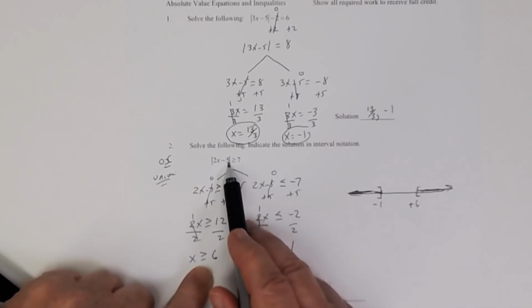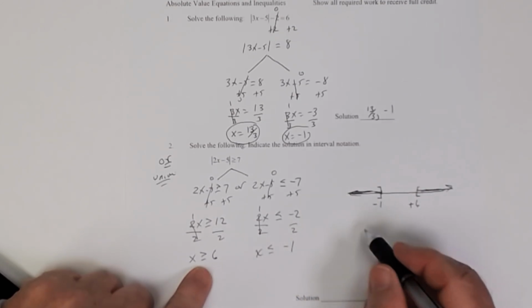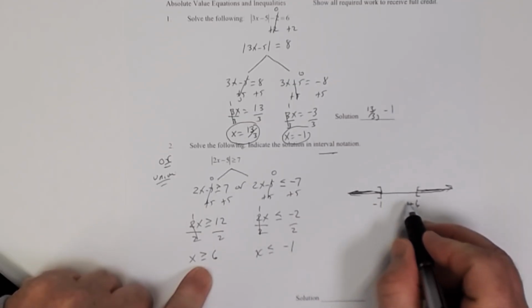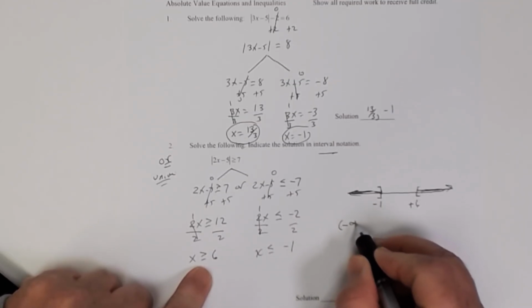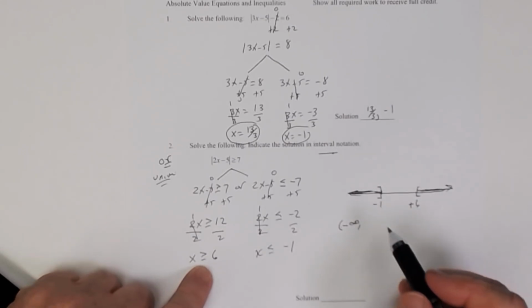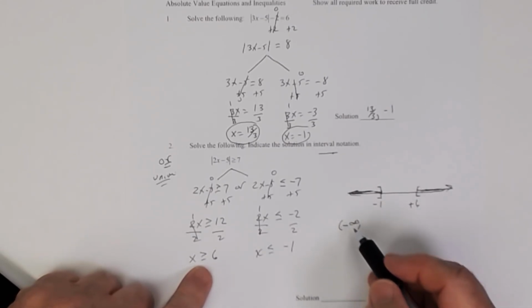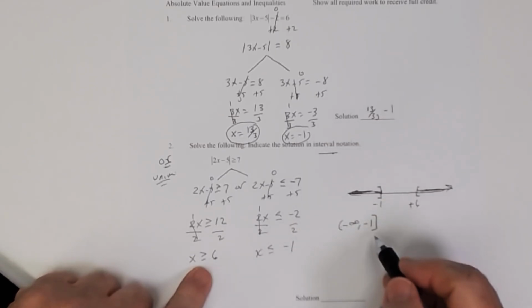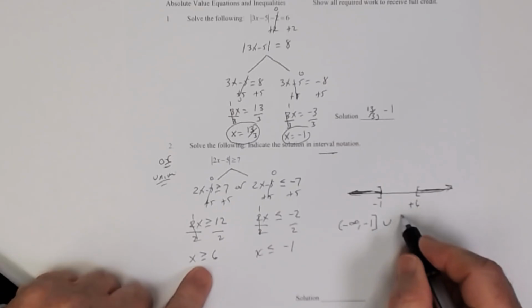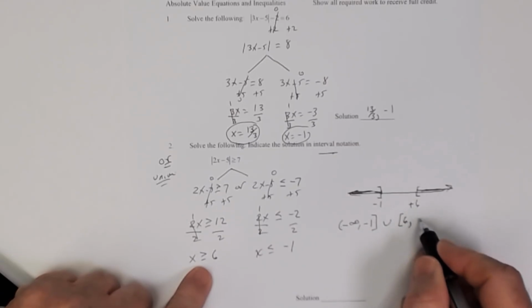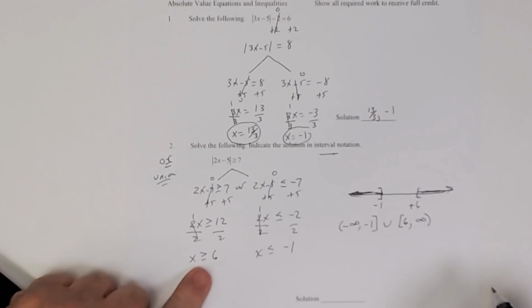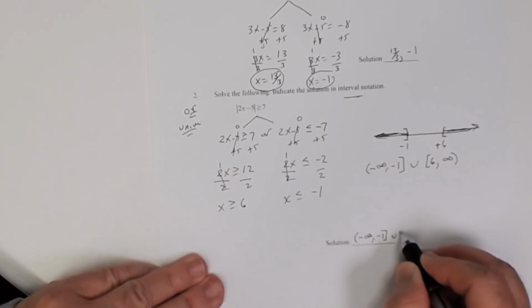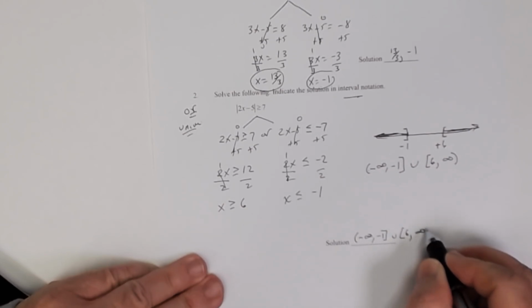So the solution to the original would be, here's the graph, in terms of interval notation, you always go from left to right. You would say in parentheses, negative infinity. Remember, with infinity and negative infinity, you're always going to use parentheses. So negative infinity to negative 1, bracket, because remember negative 1 is a solution, union, and then 6 bracket to infinity with parentheses. And so that's your solution. So you have negative infinity to negative 1 bracket, union, bracket 6 to infinity.